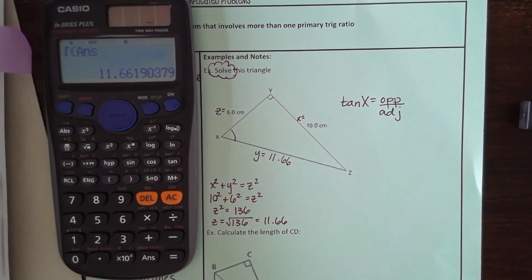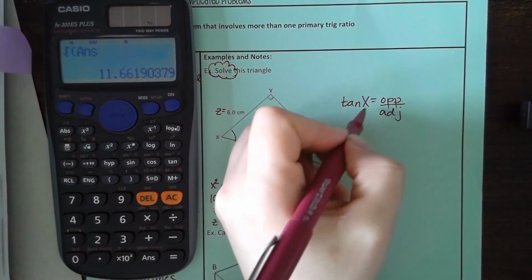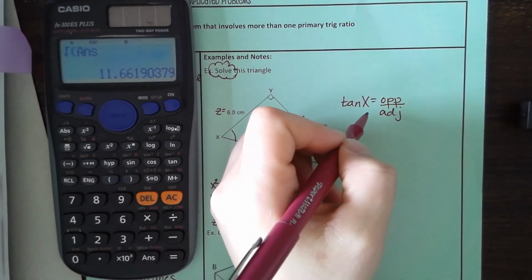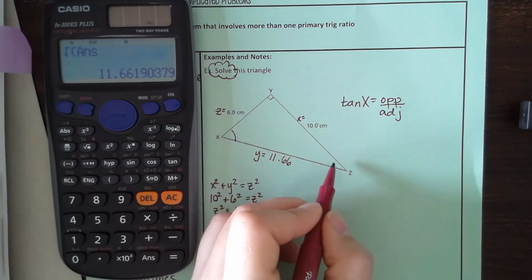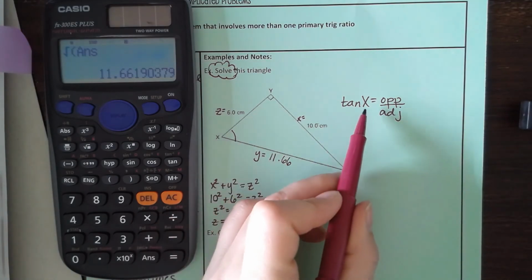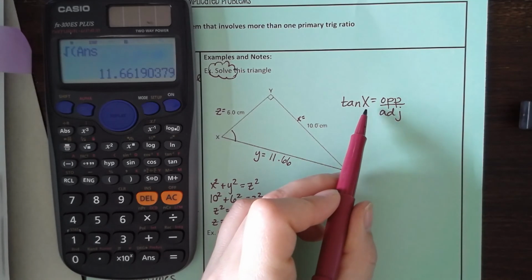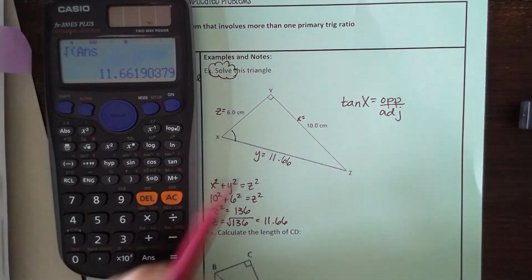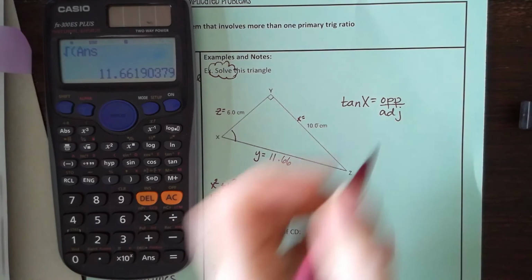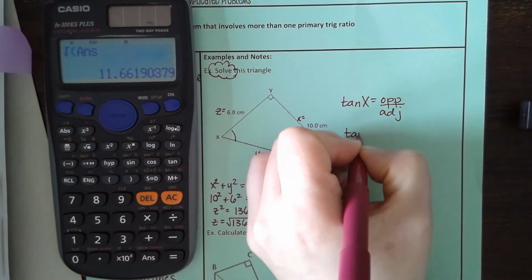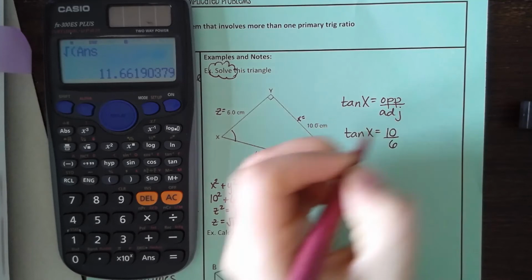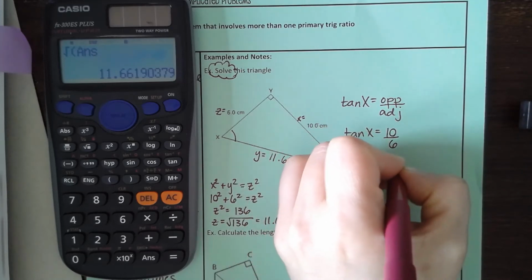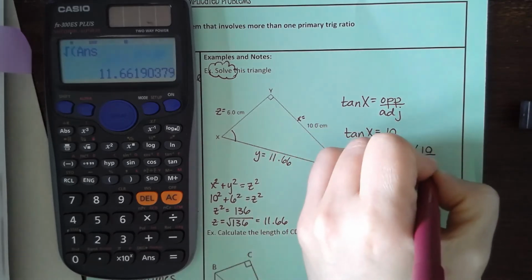And in this case, we have two thetas, or two unknown angles. So if we use theta here, it might be confusing because we won't know exactly what angle we're working with. Right, so we're going to be really specific here. We're going to use big X to represent this particular angle. Okay, so let's fill in: tan X equals opposite, 10, over 6. So X equals the inverse tan of 10 over 6.